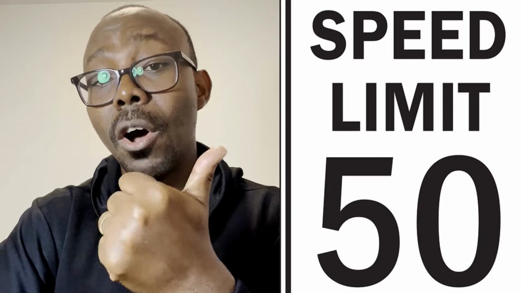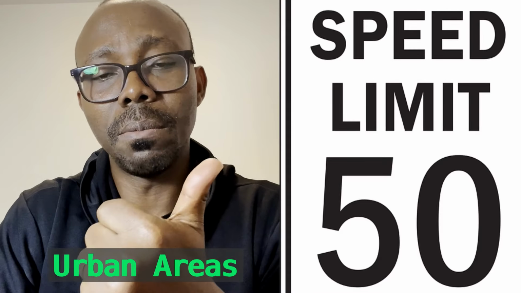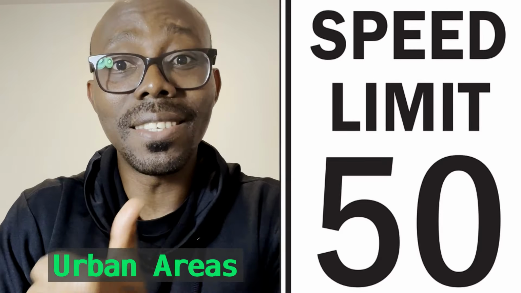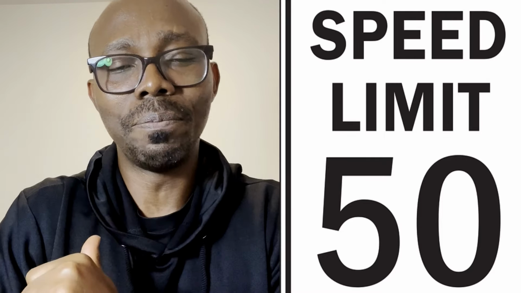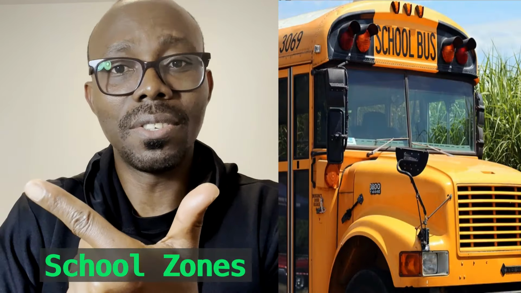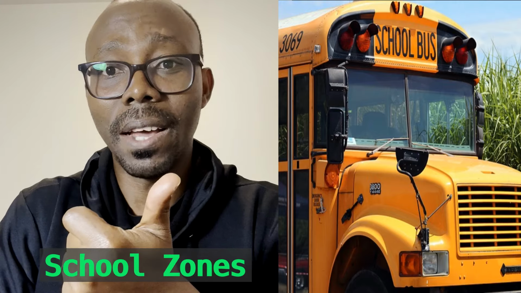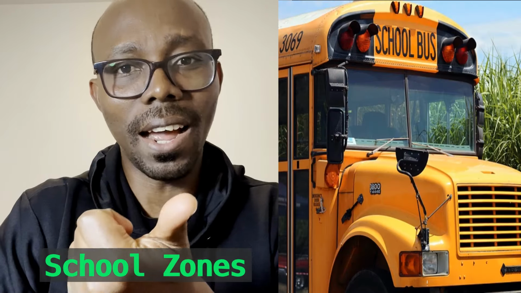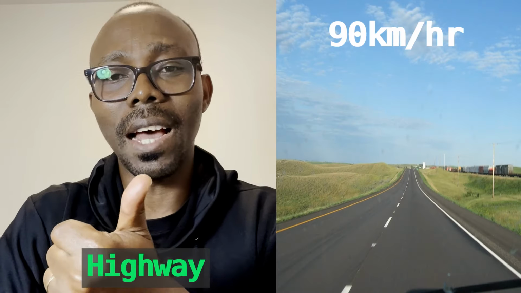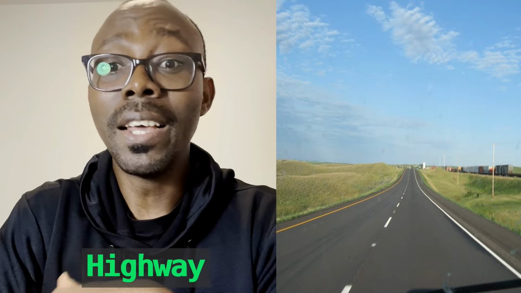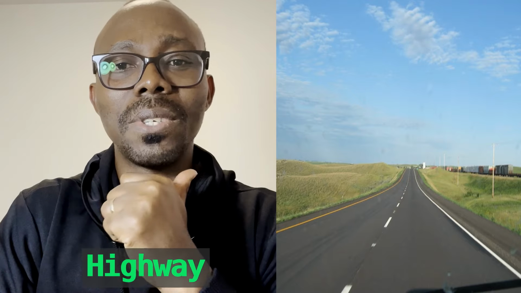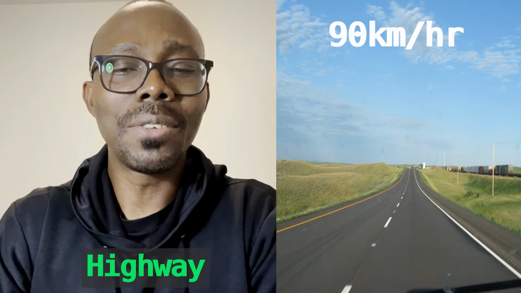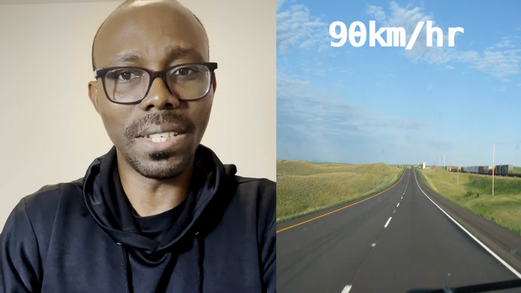Number one is the urban area speed limit, which is 50 kilometers per hour. So you must not exceed 50 kilometers per hour. Number two are the school zones, which are 30 kilometers per hour in most places. In some places, there are 40 kilometers per hour. You must not exceed these limits. On the highways, you will see either 90 kilometers per hour or 110 kilometers per hour. In most highways for this test, you will see 90 kilometers per hour. So you must not exceed these speed limits.